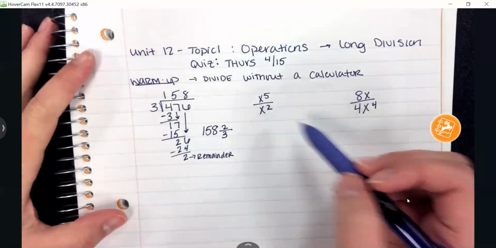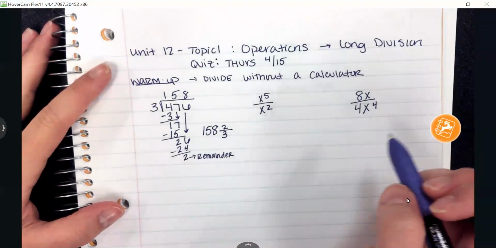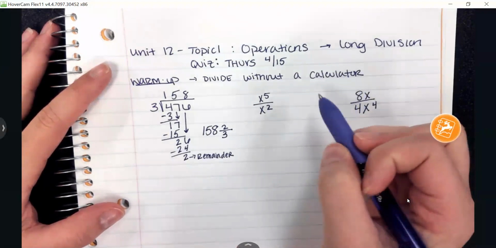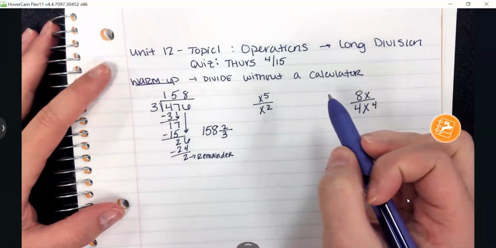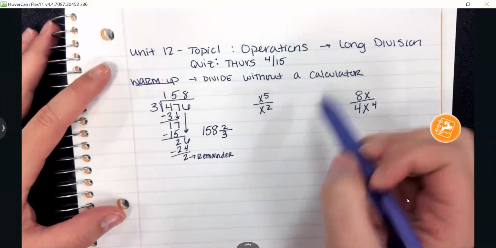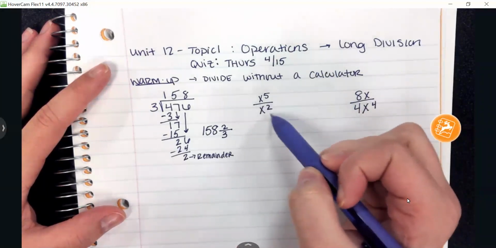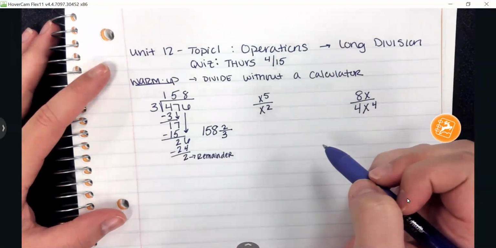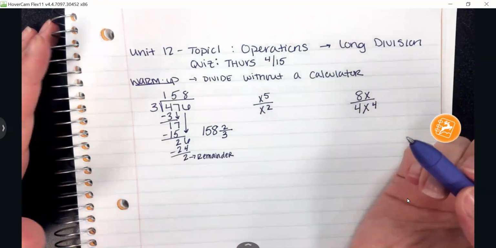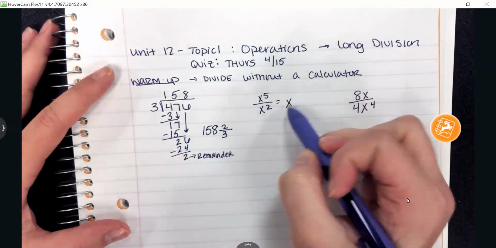What is x to the 5th divided by x squared? Y'all, this is only going to work if y'all answer my questions. What is x to the 5th divided by x squared? You just took a test over this. X cubed, thank you.